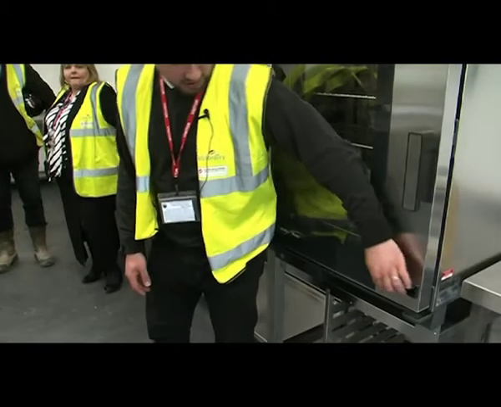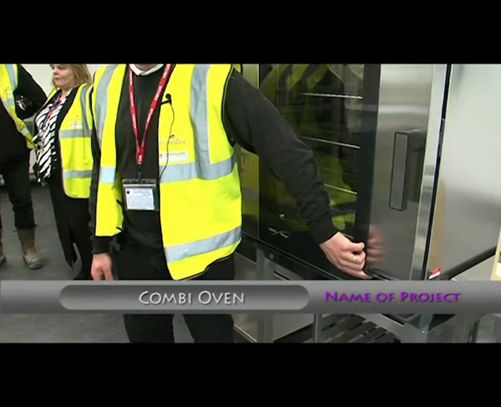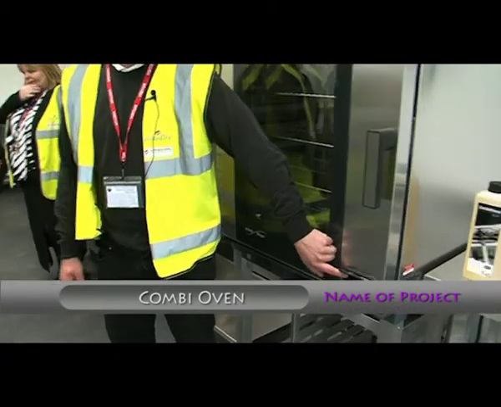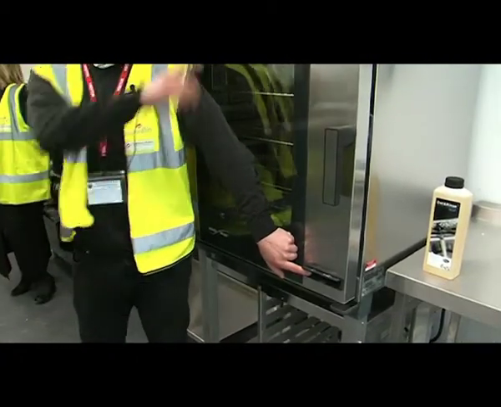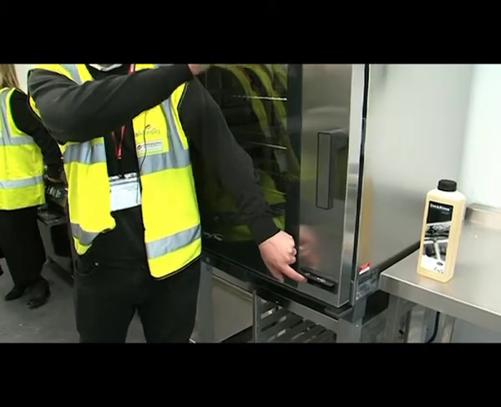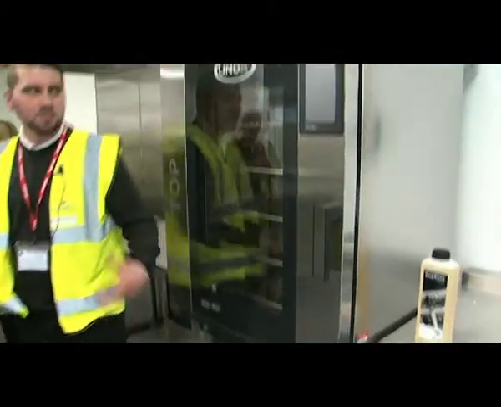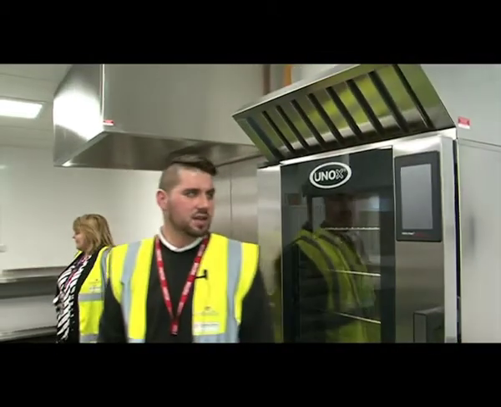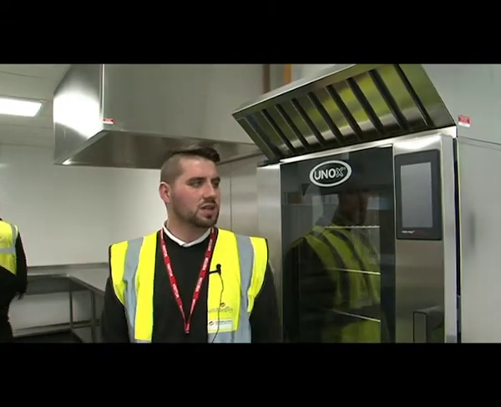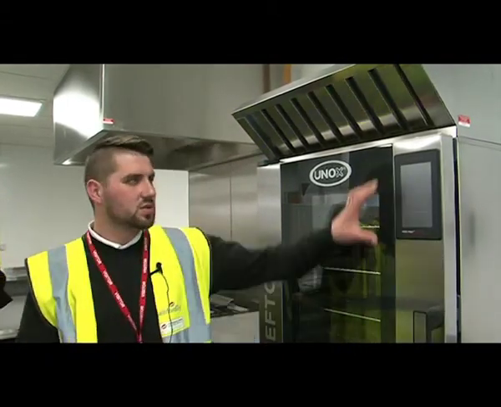If you lift up this panel here, on the left hand side you've got a button to turn the oven on. When you press the button you'll see a small flash on the screen and that's it powering up, so just give it 10 seconds. It will look like it's not powering up, but give it 10 seconds and it will start loading, okay?